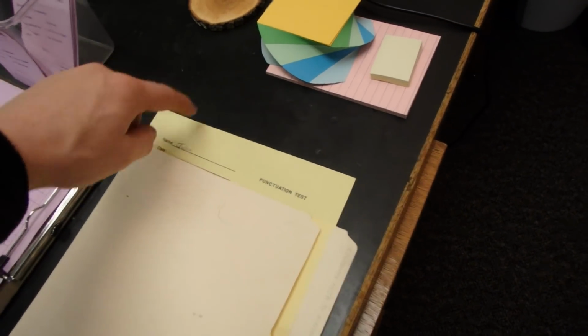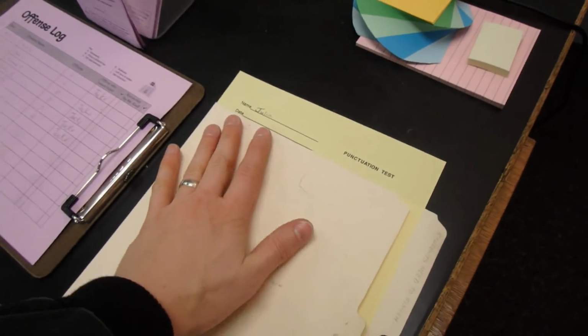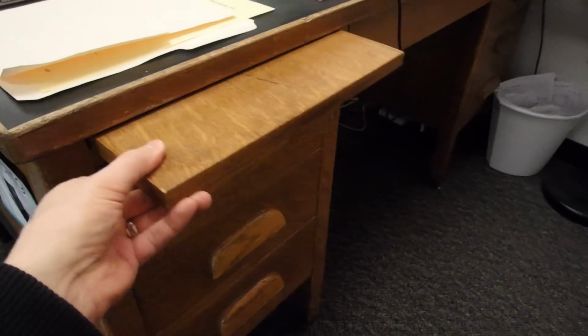If they're absent, then I just put them here. Julia needs to finish her punctuation test because she was absent. I love this. This is one of the best things ever.